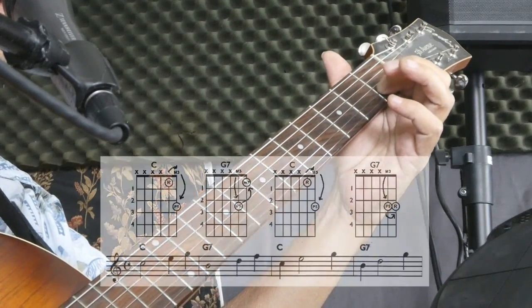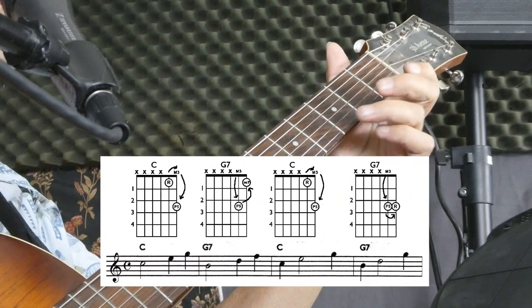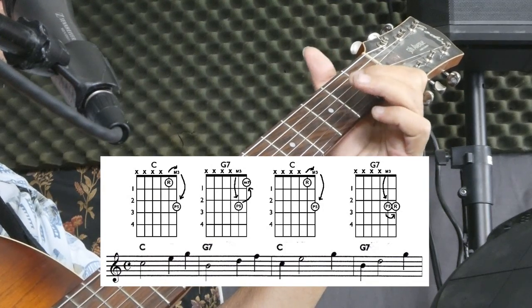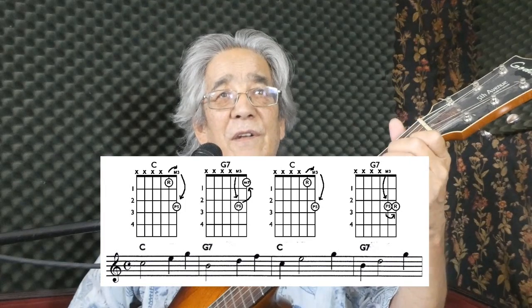Every note is a different sound. Every note is a different place. If I look at an exercise like the first one, I've got root, open, E, G, C, E, G. That's my C triad.